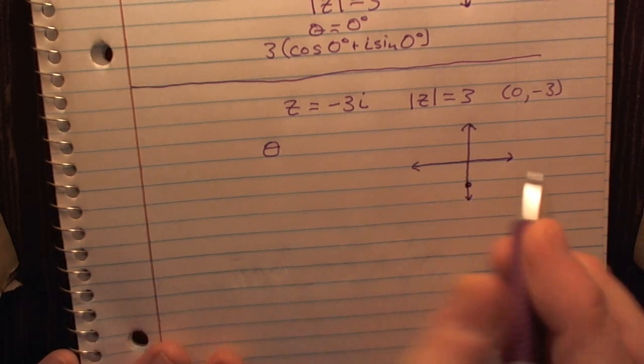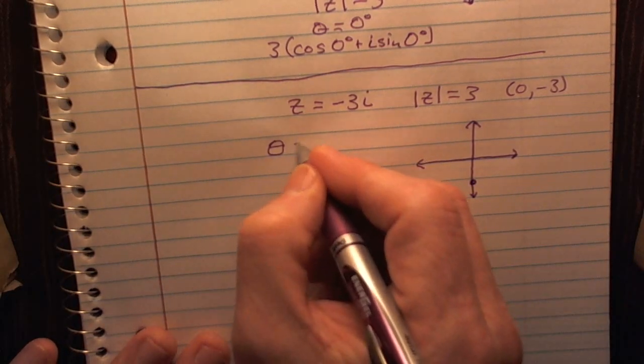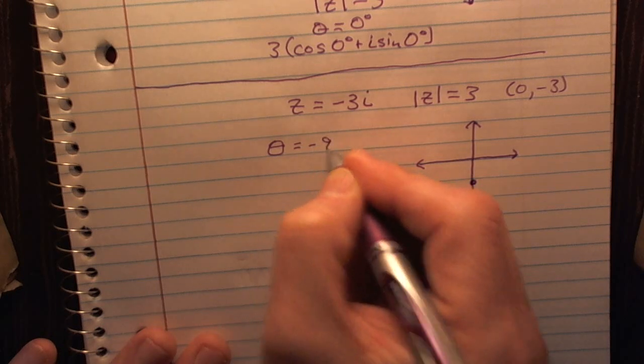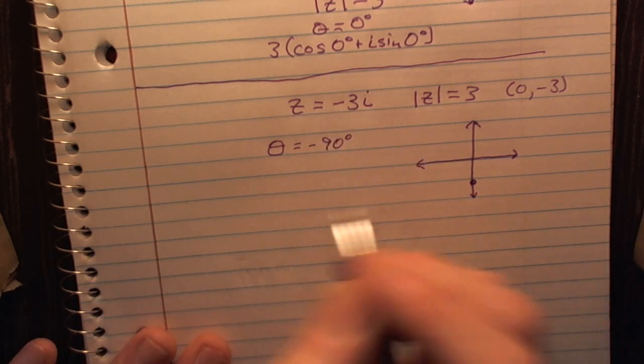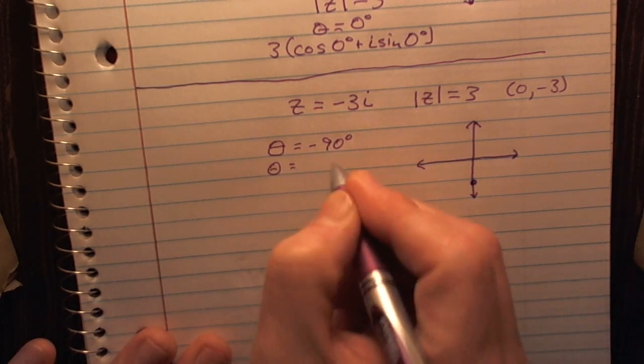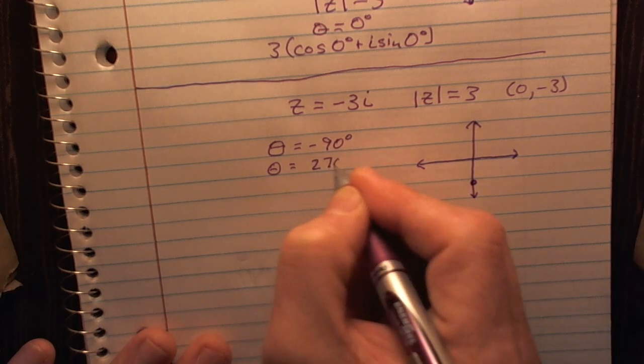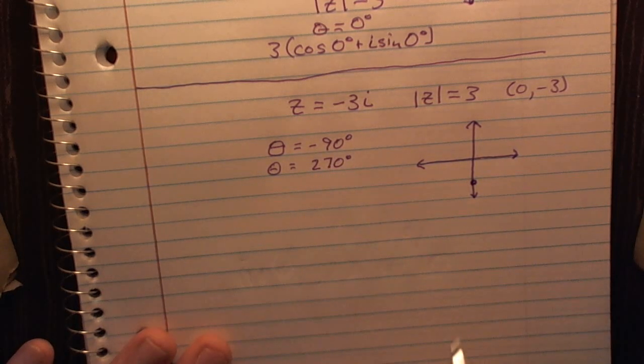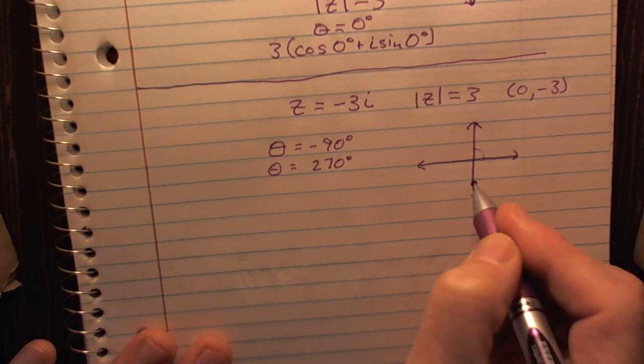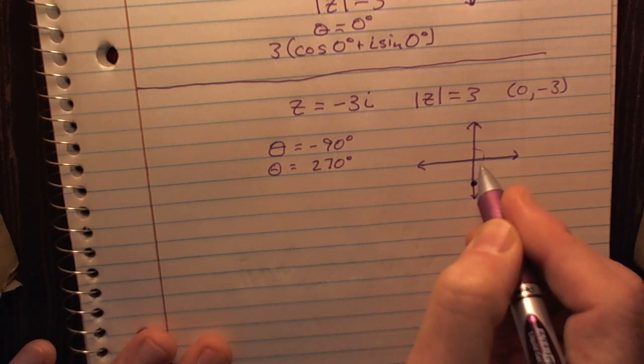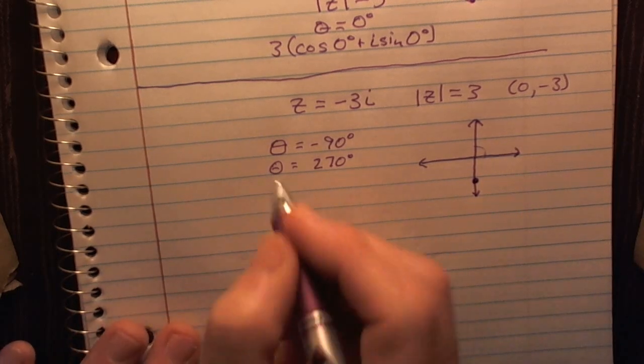So you've got some choices here. You could say this is equal to negative 90, or you could say that's equal to 270. You could go this way. But anyway, you have to determine what that angle is. It's either negative 90 or 270. And then you would have this.